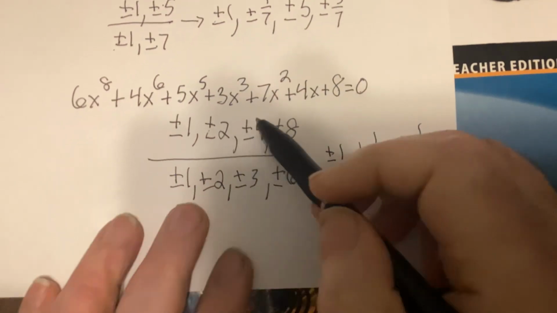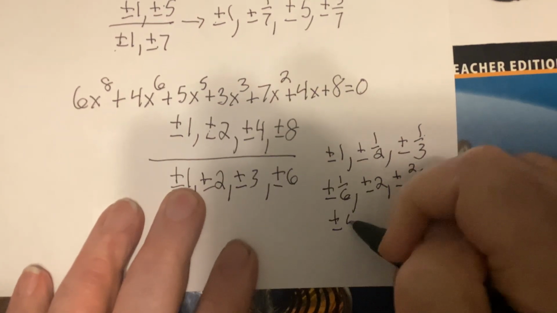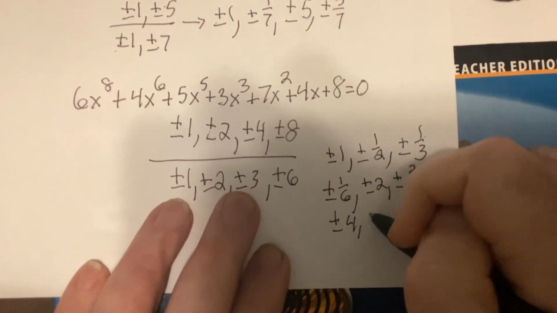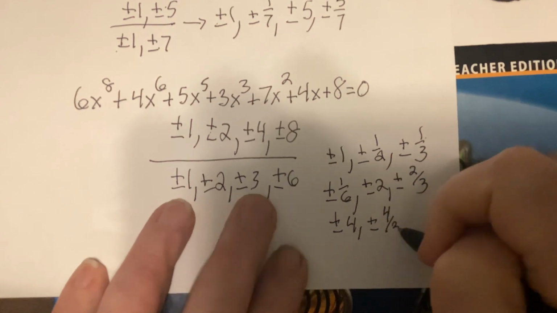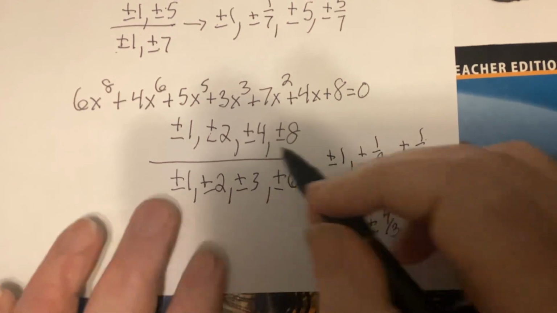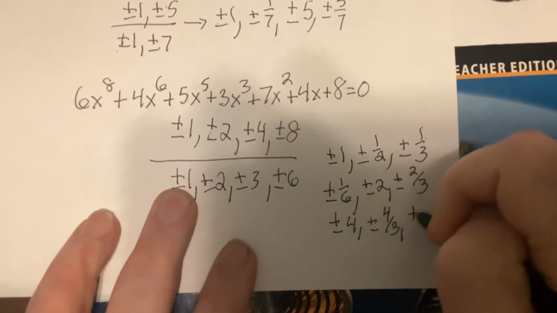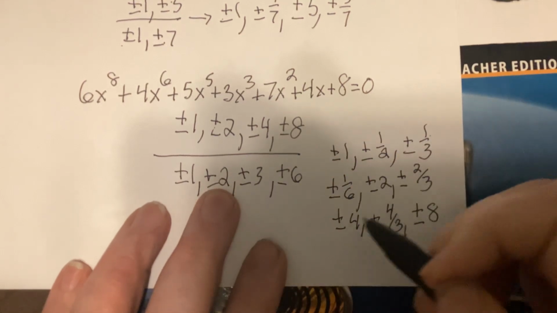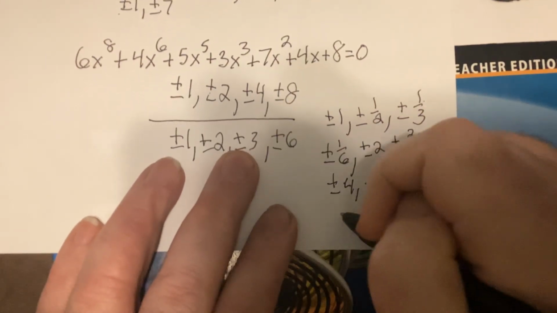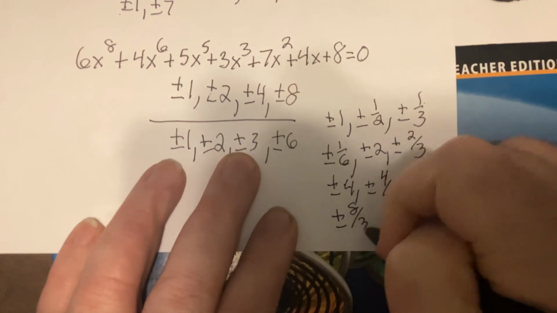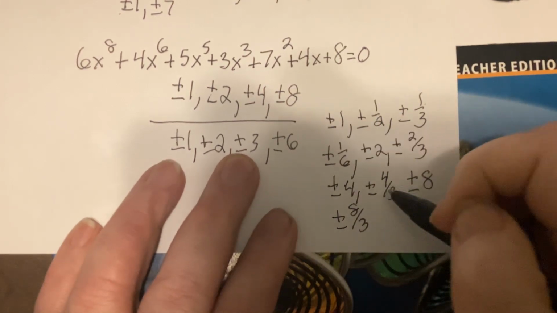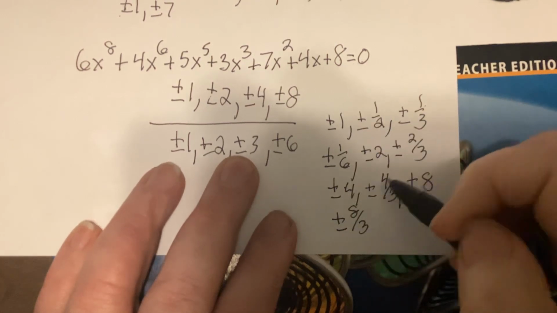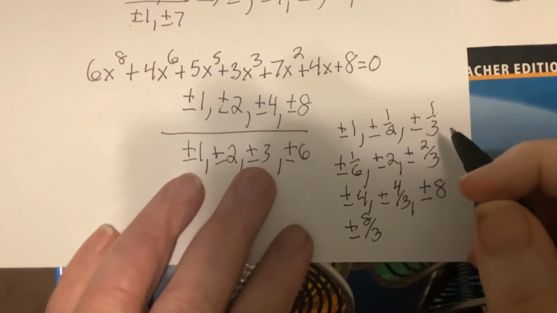I already got that. 4 divided by 1. 4 divided by 2 is 2. Good, we already have 2. 4/3 we don't have. But 4/6 is 2/3. We do have that. 8 divided by 1. I'm going to have to take a nap after this. 8 divided by 2 is 4. We already have 4. 8 divided by 3. And 8 divided by 6 is 4/3. When you reduce it, we already have that. So it'll be 3, 6, 9, 10. That's 20 choices. That's still better than infinity.